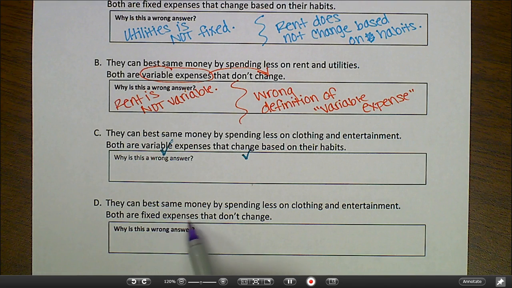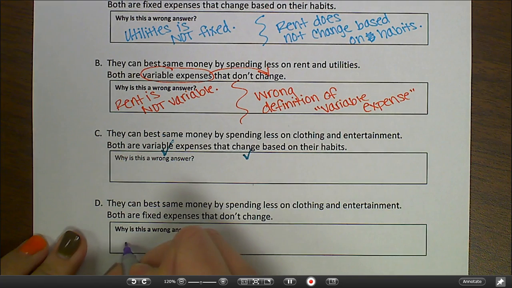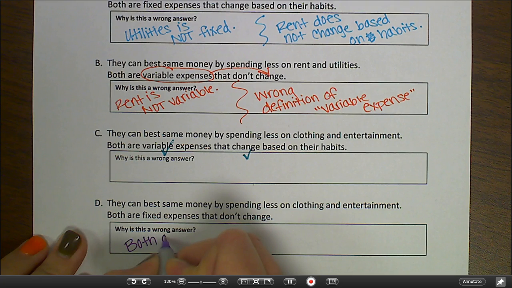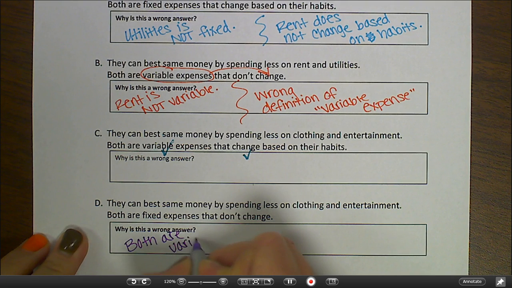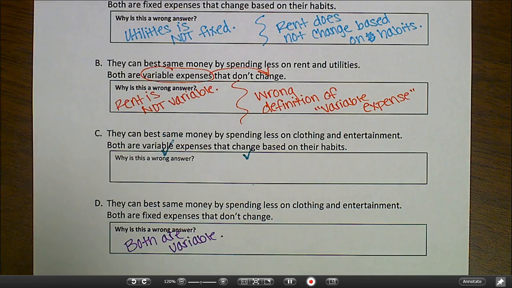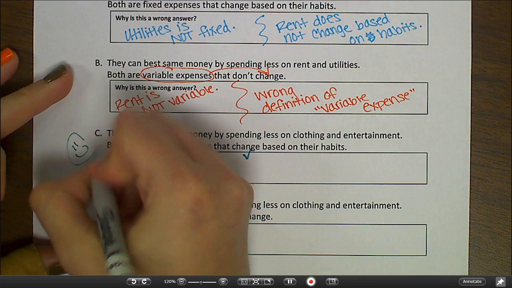Both are fixed expenses that don't change. Well, that's not true. They're not fixed, they're variable. Both are variable. So we know that this, C, would be our best answer here.